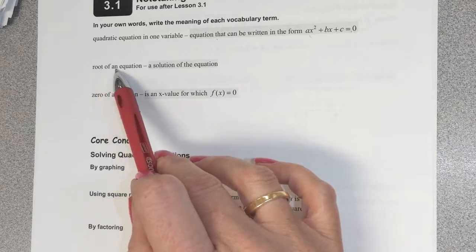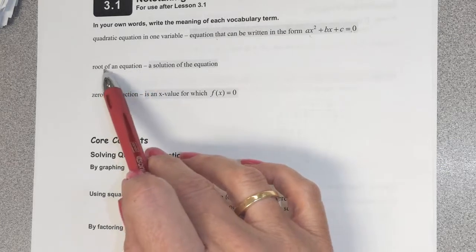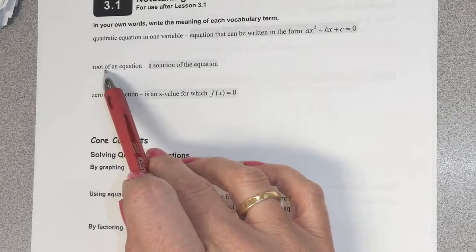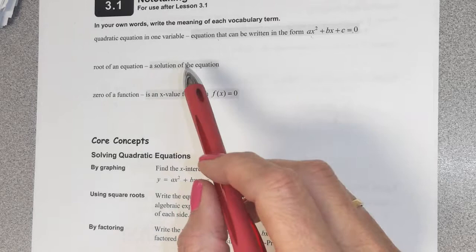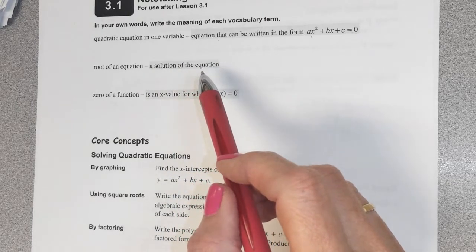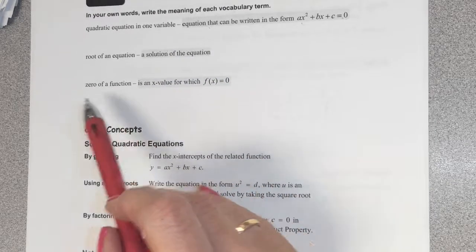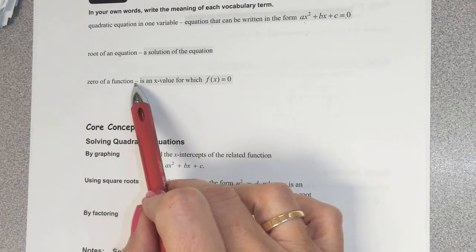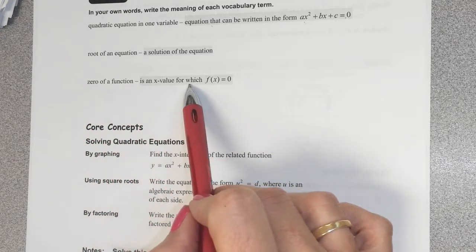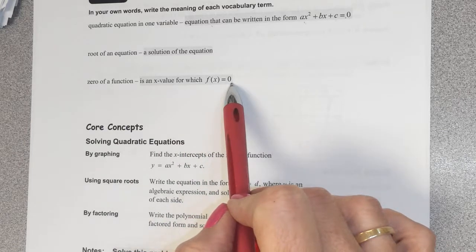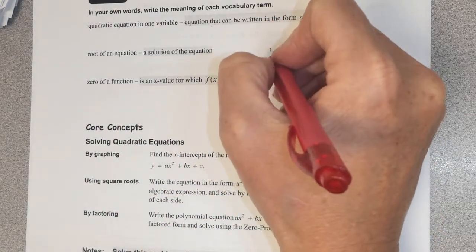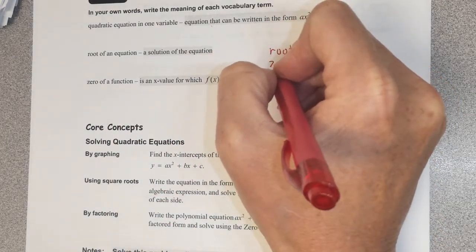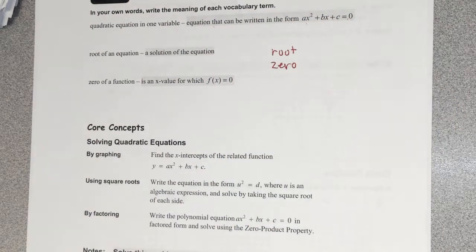The next thing is a root of an equation. This is probably a new term for you, but a root of an equation is simply a solution of the equation. Another term is a zero of a function. This is an x value for which f of x equals 0. All of these mean really pretty much the same thing. A root, a zero, they're going to be whatever makes the function equal 0.